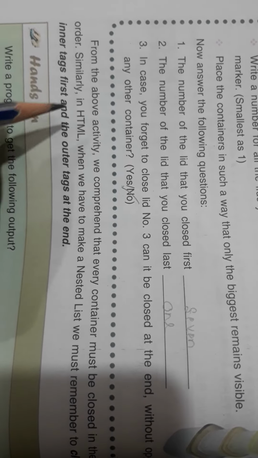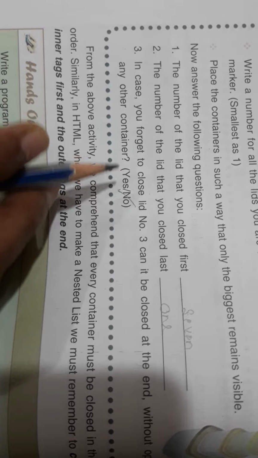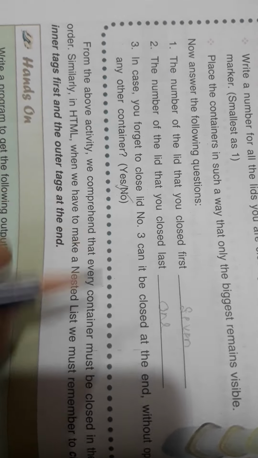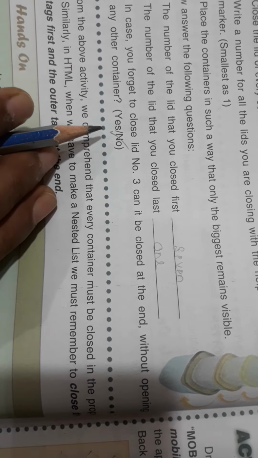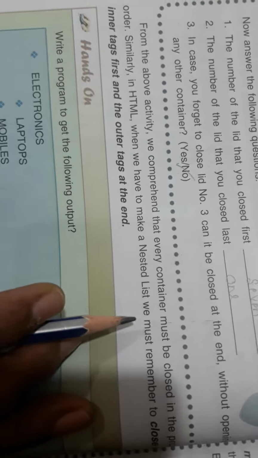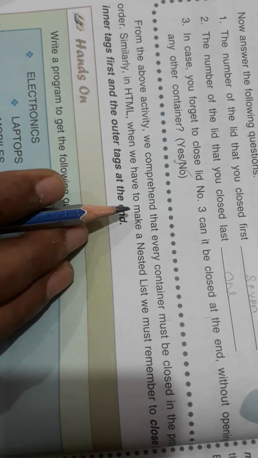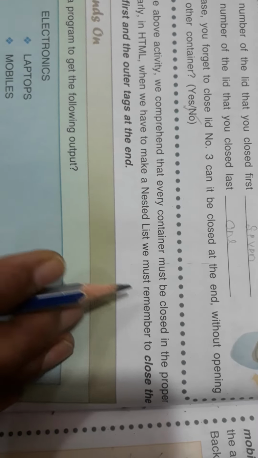Now the question: in case you forget to close lid number 3, can it be closed at the end without opening any other container? Yes, no. From the above activity, we comprehend that every container must be closed in the proper order.